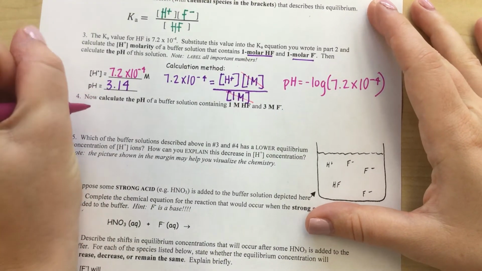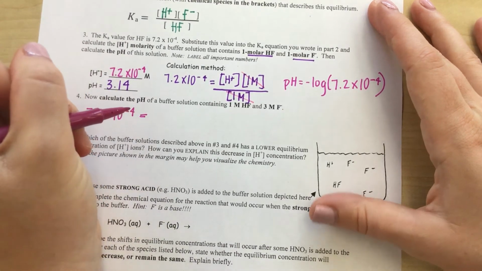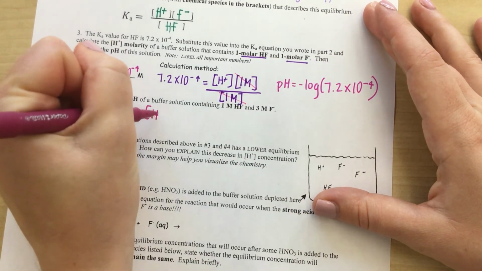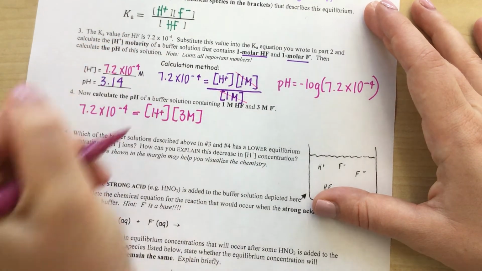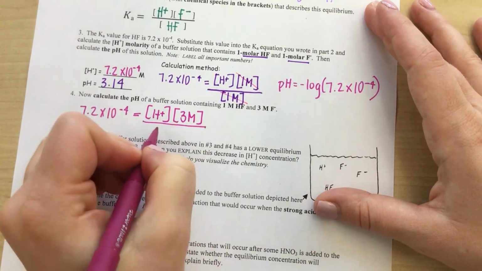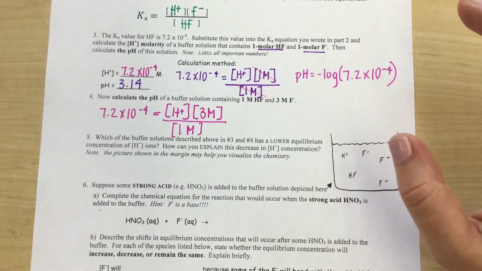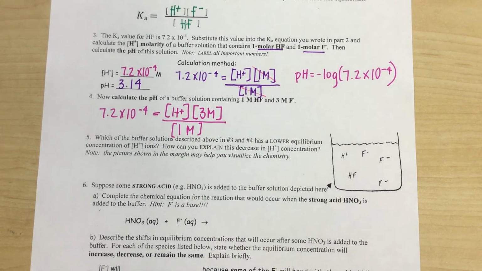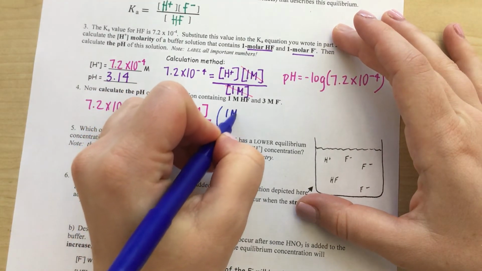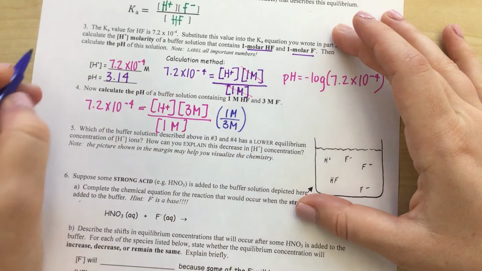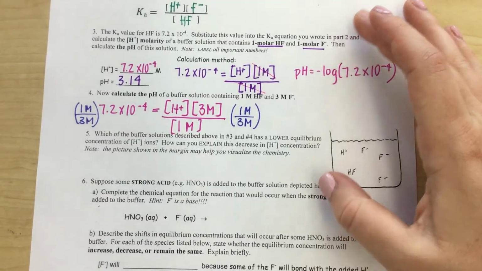So we again use our Ka value. Equal to our concentration of H plus, which is what we are looking for, times our concentration of conjugate base F minus over our concentration of HF. And here we have simple algebra. If we multiply by the reciprocal, that's the same thing as dividing by 3.